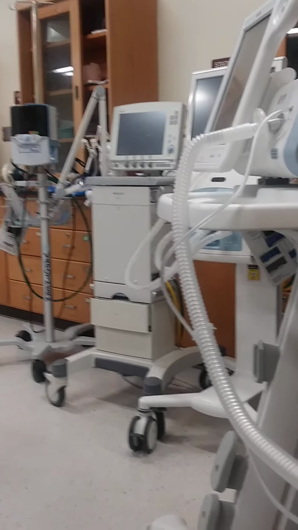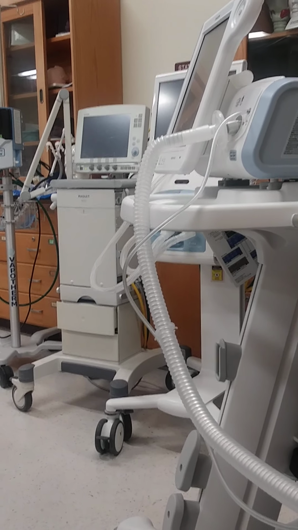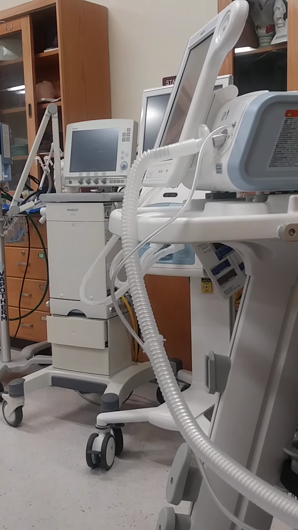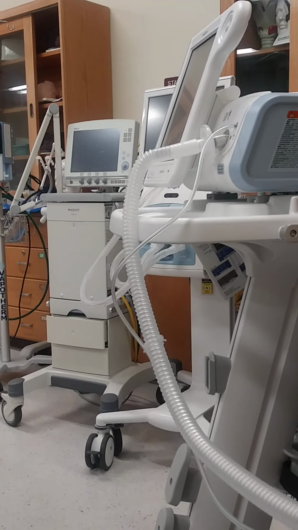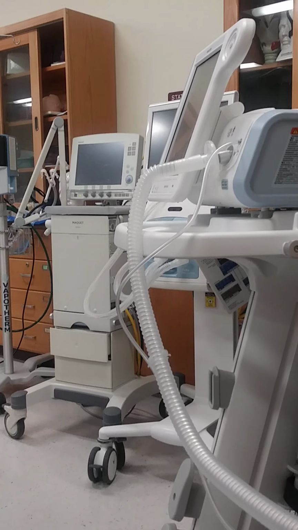So basically, this is a non-invasive way to help a patient breathe. Okay? So non-invasive, and by non-invasive we mean we're not putting anything inside of them. We're just placing a mask. It's called a BiPAP. Okay?